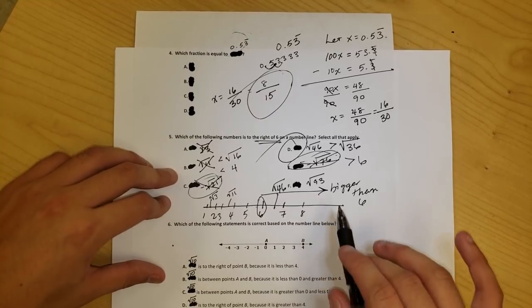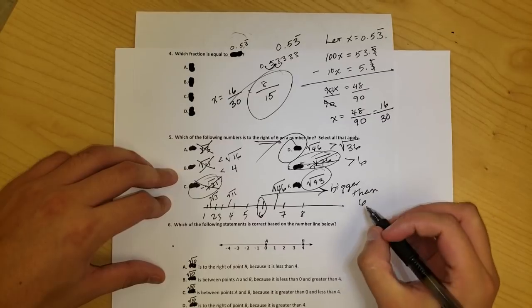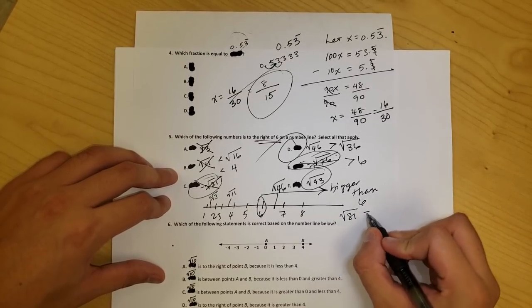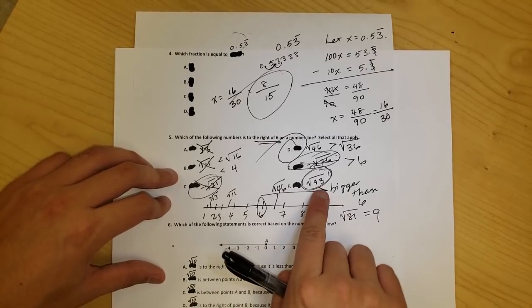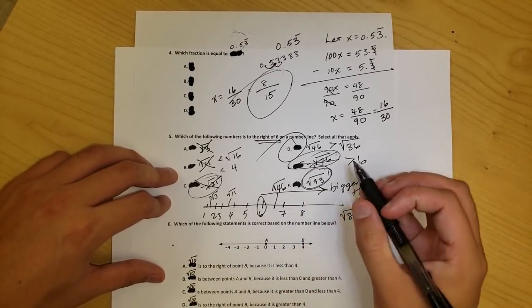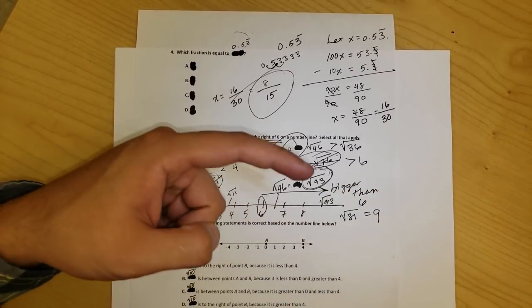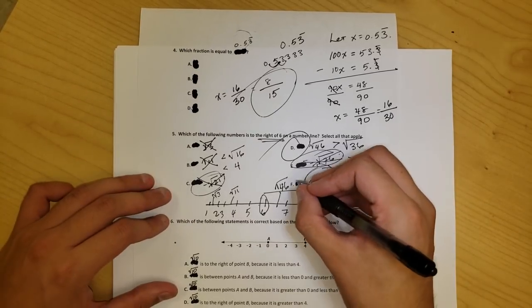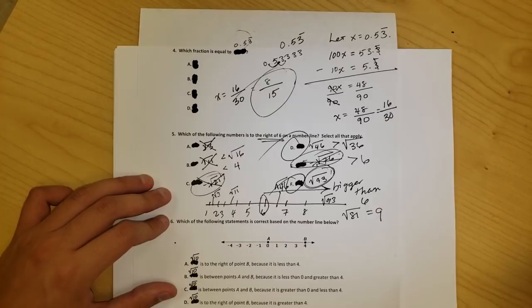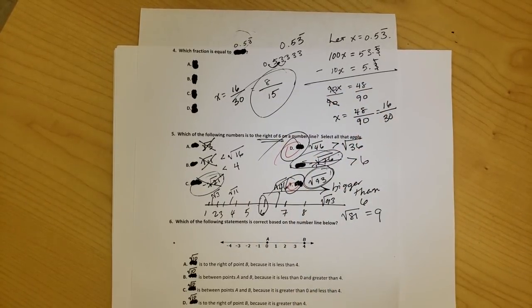The last one is square root of 93, and that's definitely to the right, right? Because the square root of 81 is equal to 9, and the square root of 93 is bigger than the square root of 81, which is 9. So the square root of 93 is going to be somewhere around here, which is also to the right of 6. So this one's also going to be our option. So D and F are the numbers that we're going to choose.